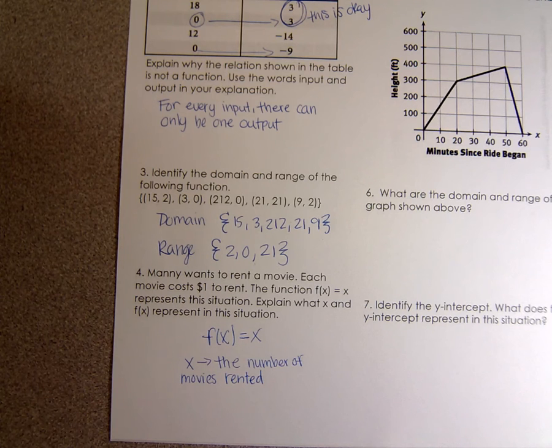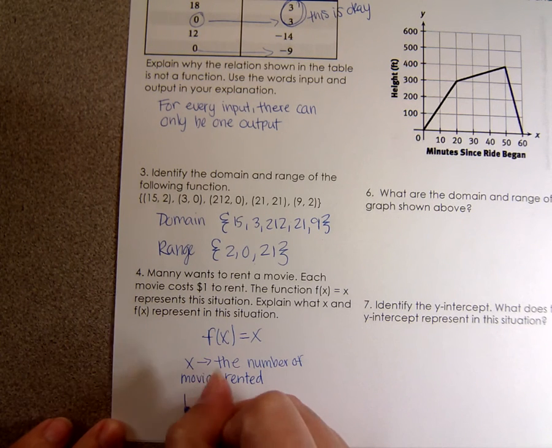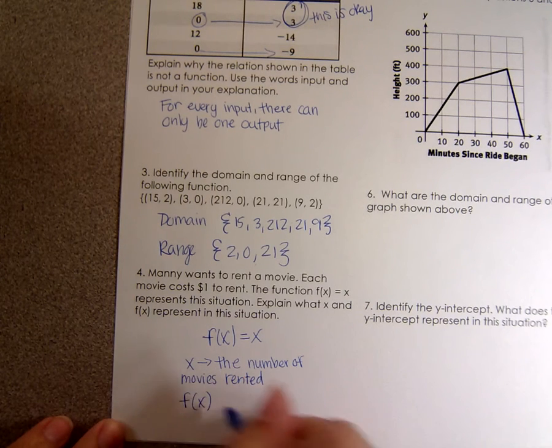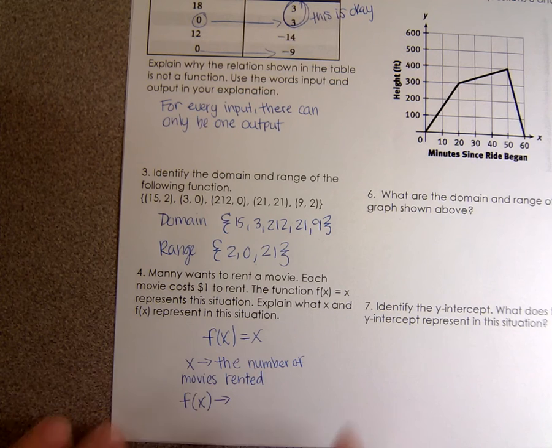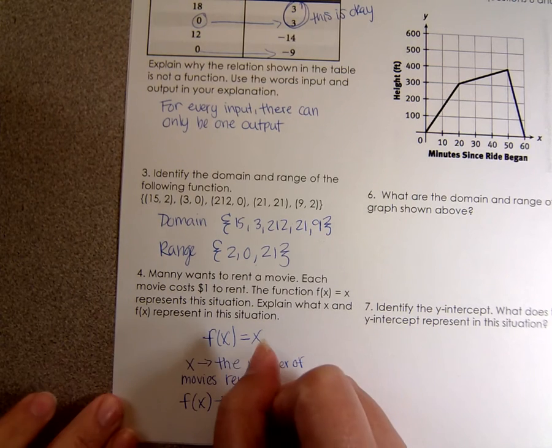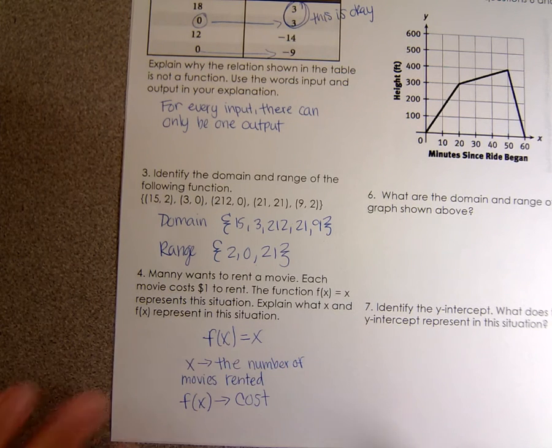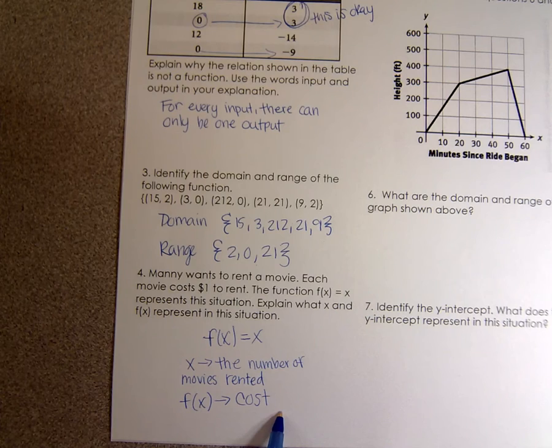So you're plugging in the number of movies rented, and what's your output? What do you find out from that information once you do that? Your f of x, Jordan. You find out how much he spent in total. Right, so you find out the cost of renting those movies. So you plug in how many movies you're renting, and what comes out is the cost.